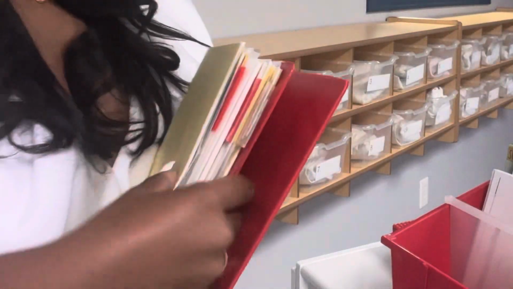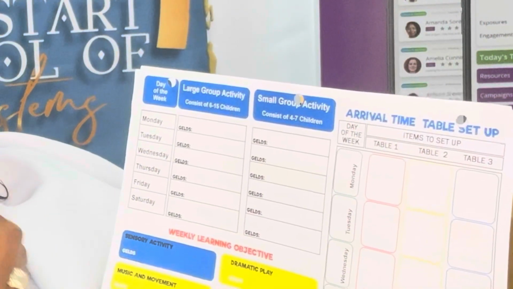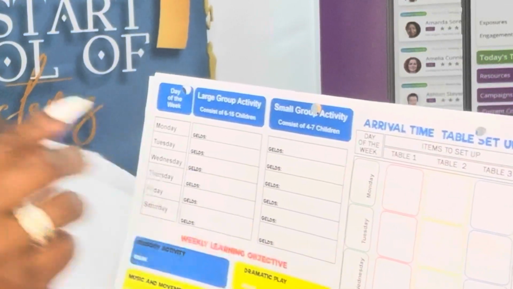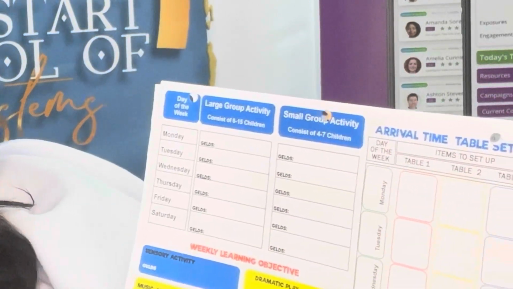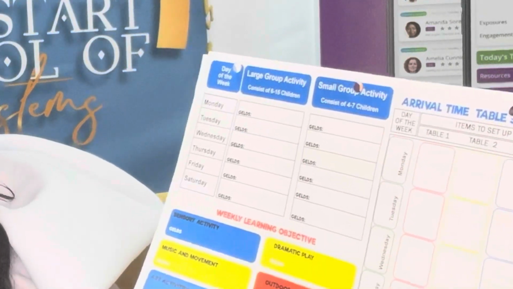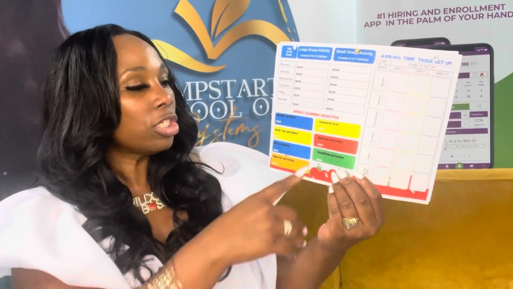Now, also I have a GELDS, which is my Georgia Early Learning Developmental Standards. And so my standards were there just to make sure that they could verify that this activity that they were going to do with the children met the Georgia standards. And in closing, I know this is a long video, but I also did what we call weekly learning objectives.